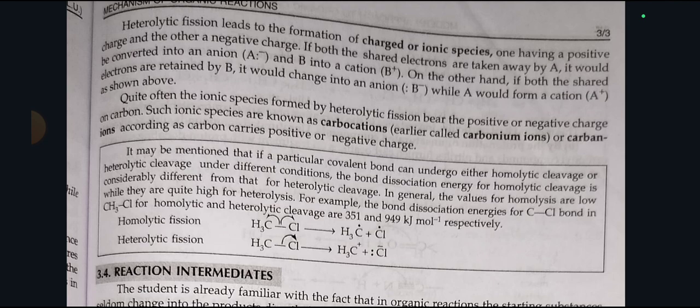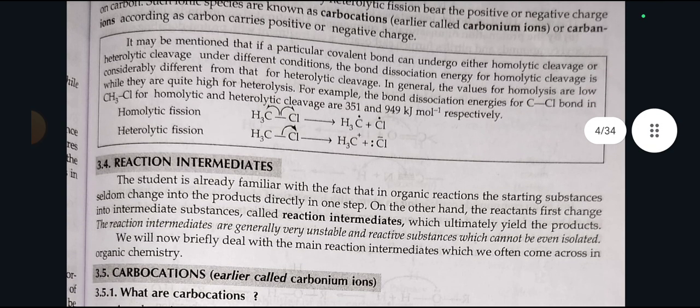Quite often, the ionic species formed by heterolytic fission bear the positive or negative charge on carbon. Such ionic species are known as carbocations and carbanions, earlier called carbonium ions or carbanions, according as carbon carries a positive or negative charge.